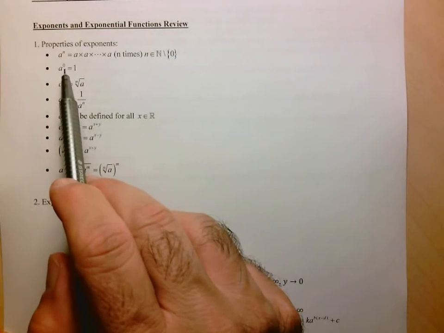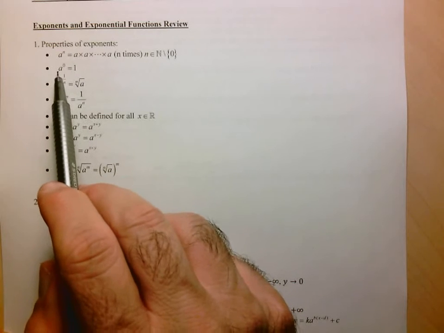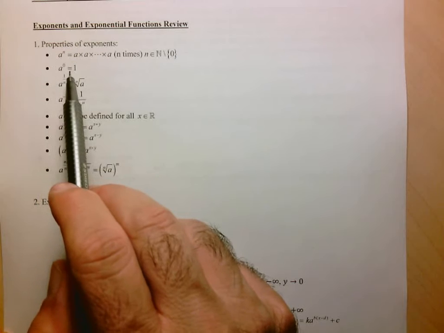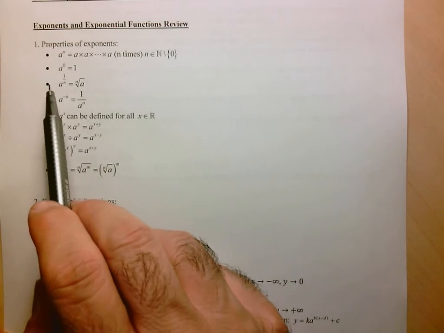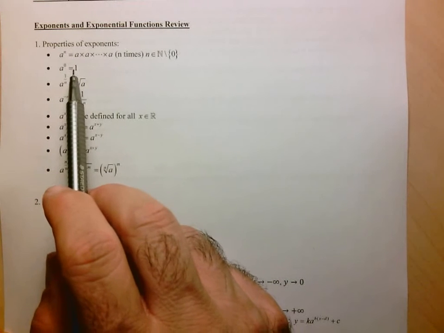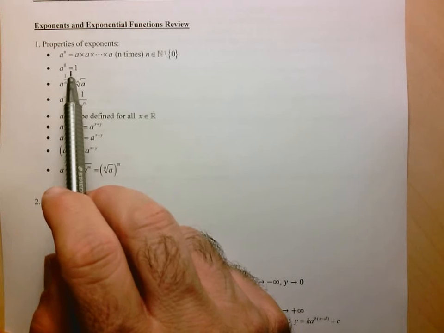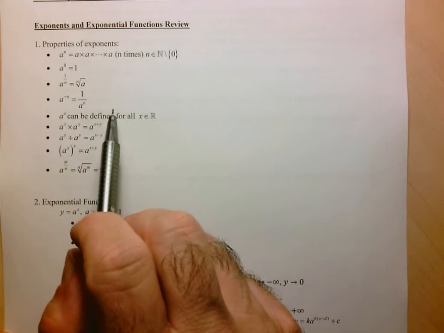What does a zero exponent mean? And you probably did some little investigation to show that any number to the exponent of 0 is equal to 1. Of course, with the caveat that the base can't be equal to 0, but for any other base to the exponent of 0, it's always equal to 1. Okay? And then you started to expand that now to negative exponents.